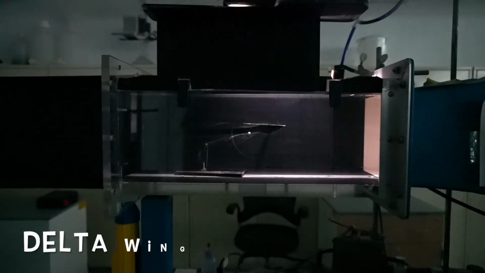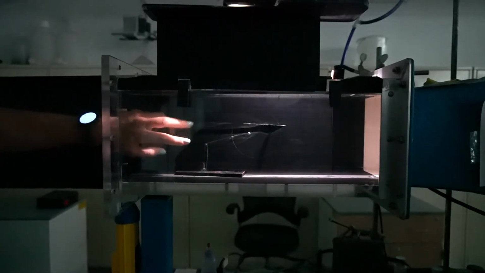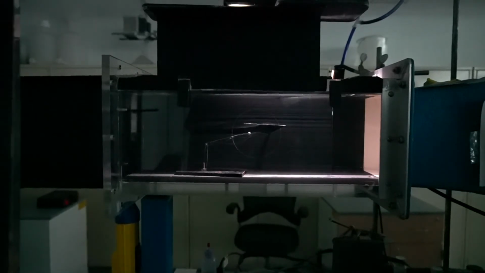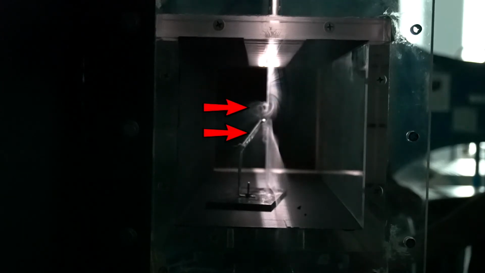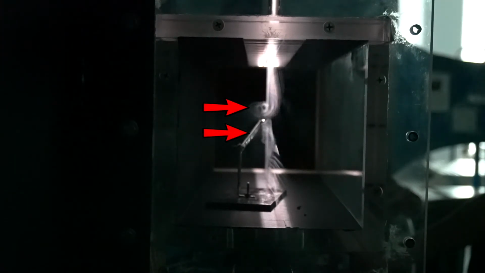Alright, so now we have a delta wing in our wind tunnel, and we can see two counter-rotating vortices forming off the apex of the delta wing. And we're going to take you to the back of the wind tunnel now, where you can actually see these vortices forming in 3D. And now we can see the vortices forming off the back here.